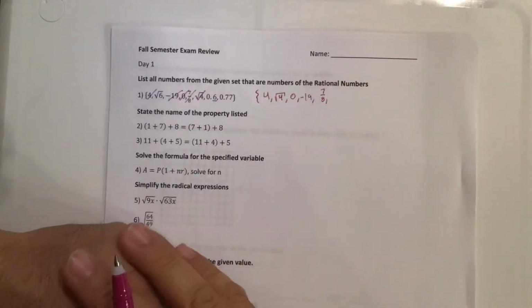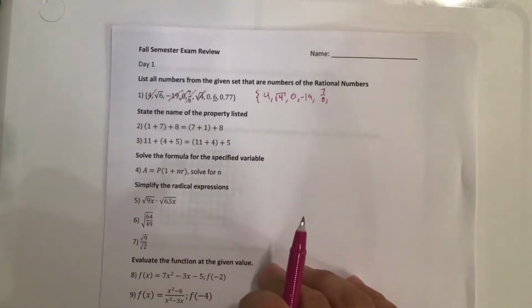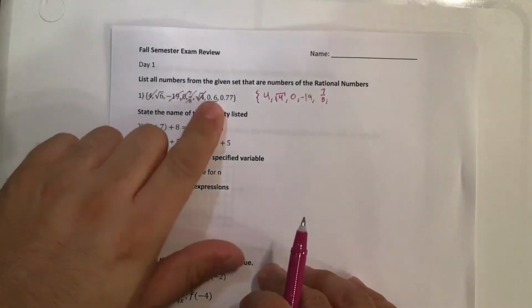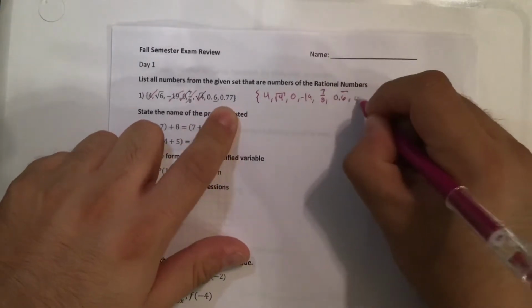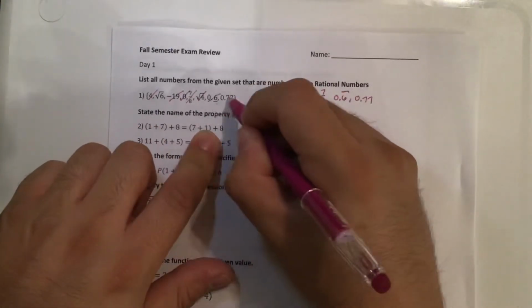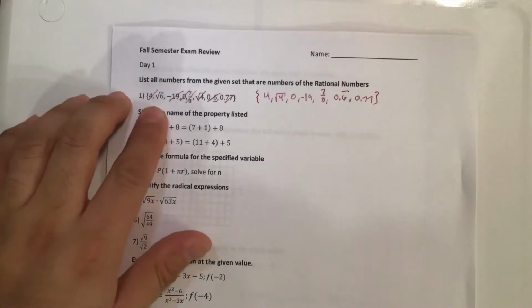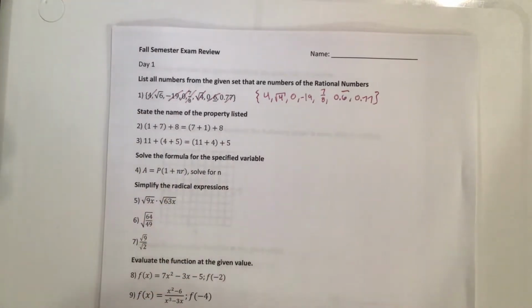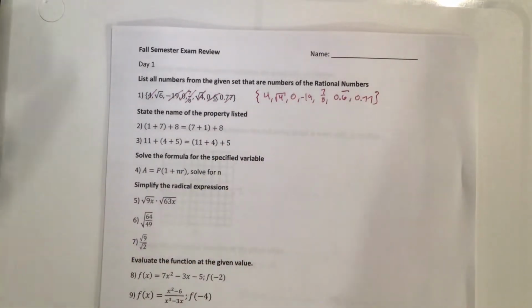And then after fractions, we have decimals that can repeat and decimals that terminate. So 0.6 repeated and 0.77. And irrationals would be like the square root of 6, pi, Euler's e, and so on. So there's my answer for rational numbers.